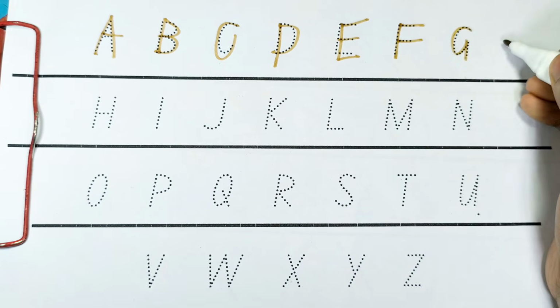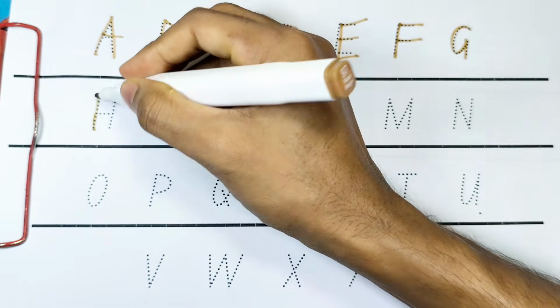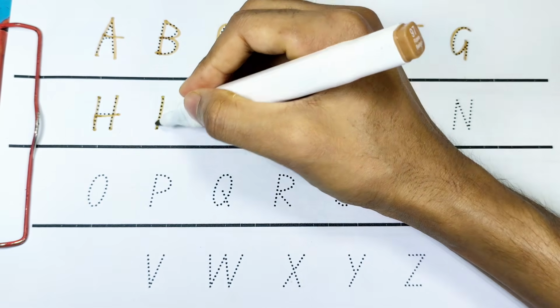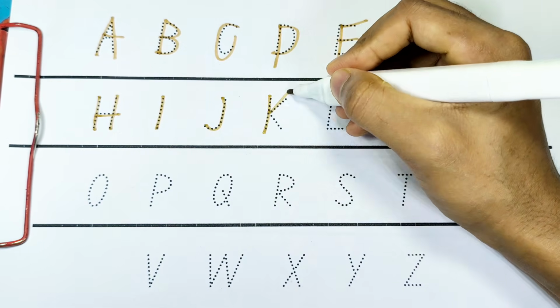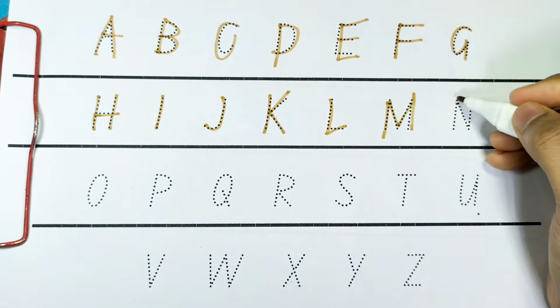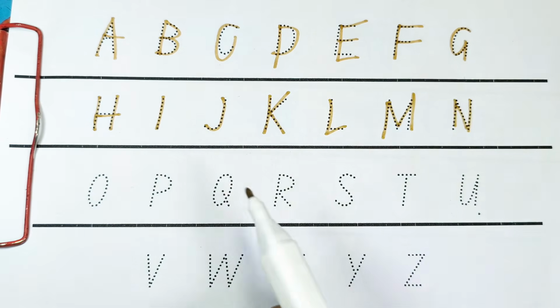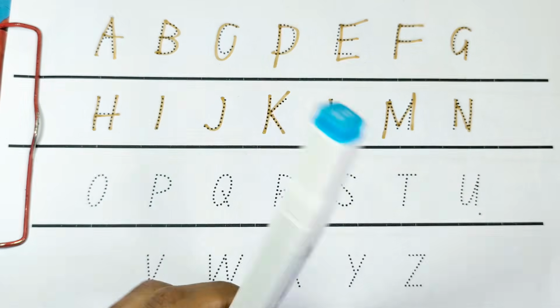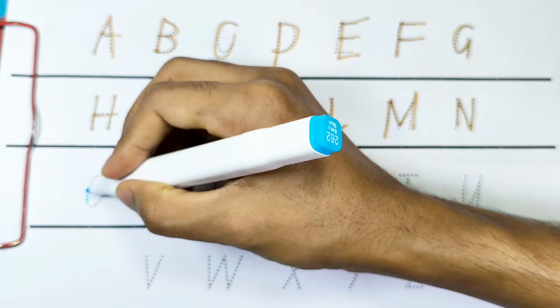G for got. And the next one is H. H for hand. I, J, K, L for lemon. M for moon. N for nose, and for nest. The next one is O. So kids, now we're using the color of baby blue color and writing the alphabet of O.